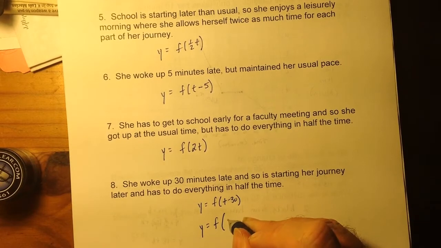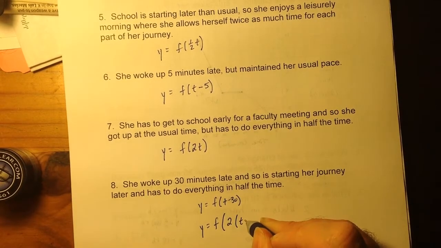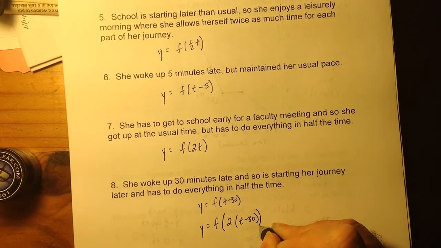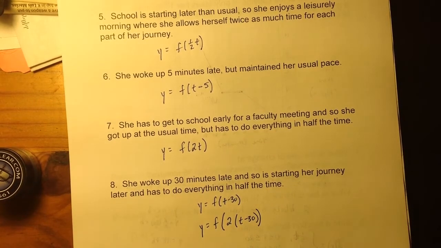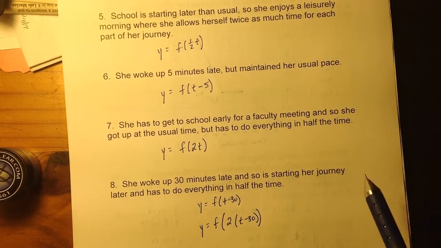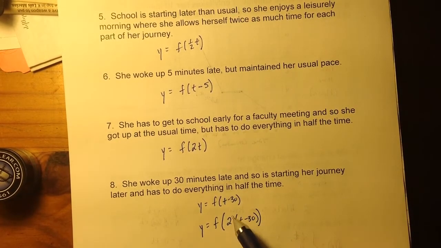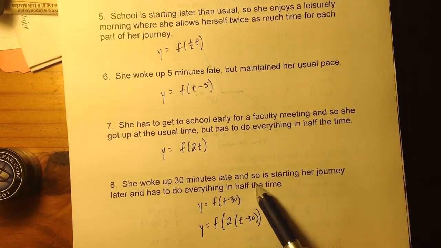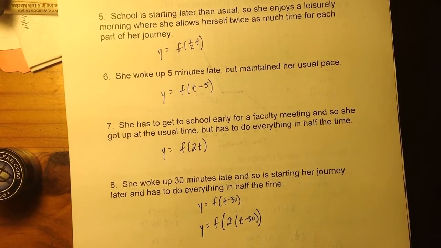So I'm going to say 2 times t minus 30 here. 30 minutes late is going to shift things 30 minutes to the right, so we put minus 30. And then the 2 here, since it's half the time, multiplied by 2. We do the opposite again.